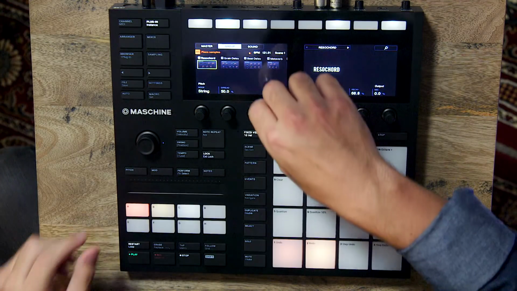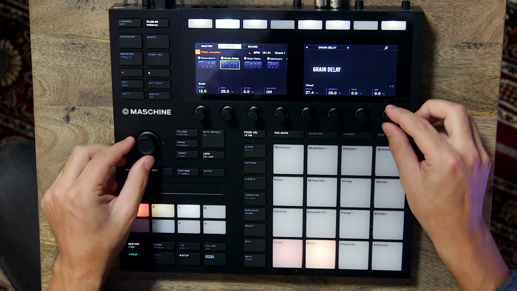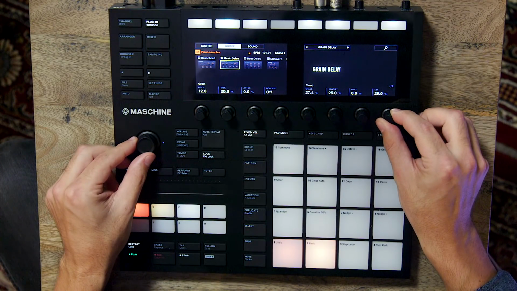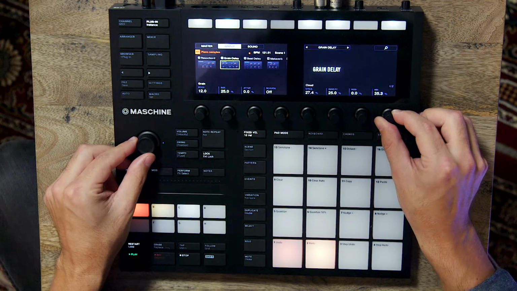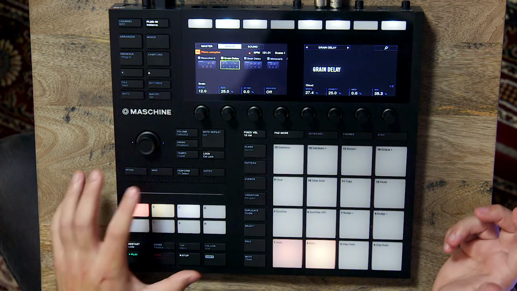So, you know, we could bring in some of the different effects. Obviously, you've got to be careful because you don't want to lose where the actual pulse of the beat is.